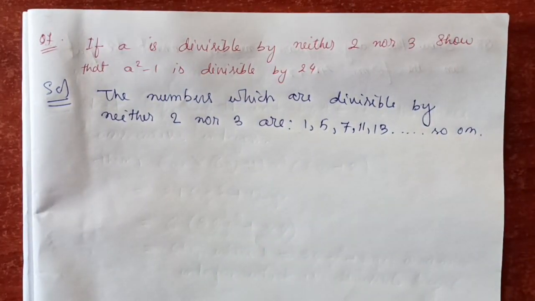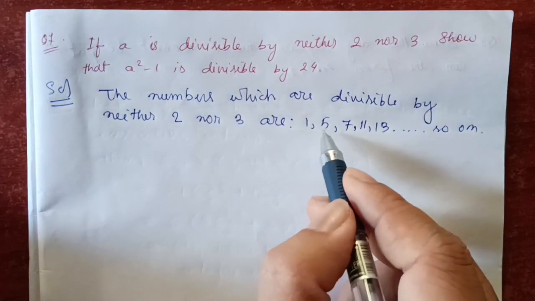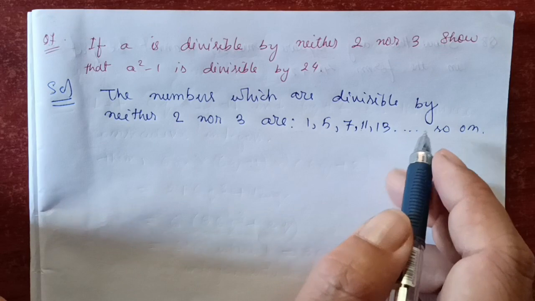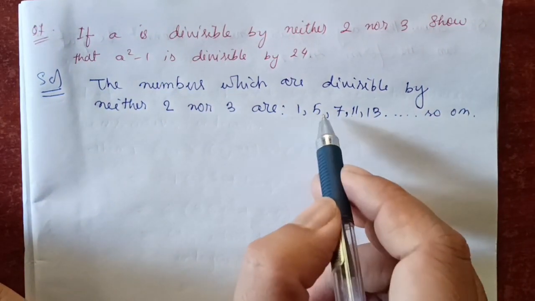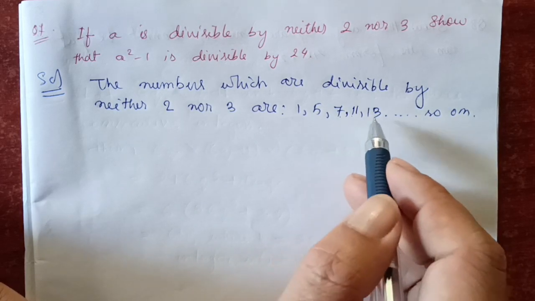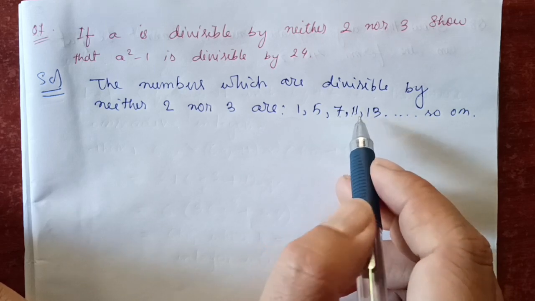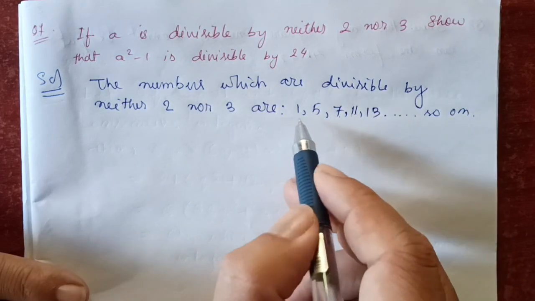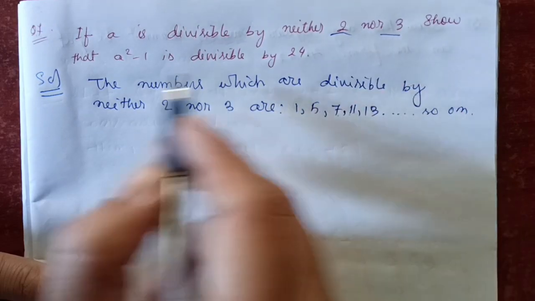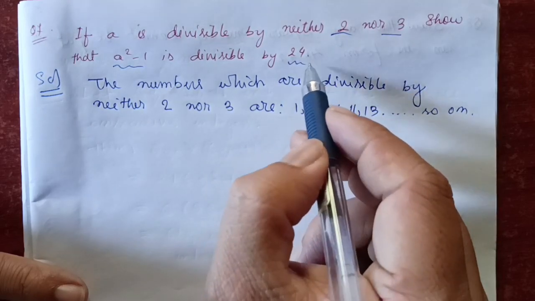All right, there are many numbers which cannot be divided by 2 and which cannot be divided by 3. Okay, if you take at least 4 or 5 numbers, that is more than enough. All right, so 1, 5, 7, 11, and 13, these numbers cannot be divided by 2 and 3. So you check yourself. Just see this 11 cannot be divided by 2, 11 cannot be divided by 3, right? Okay, then this number which cannot be divided by 2 and 3, when we put in this form, a square minus 1, it will be divisible by 24.